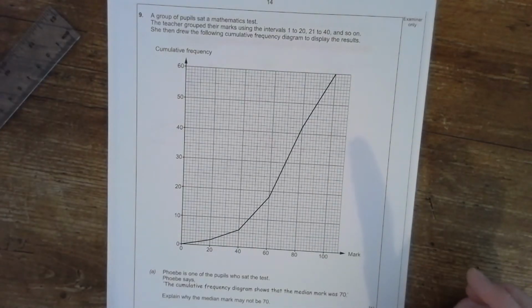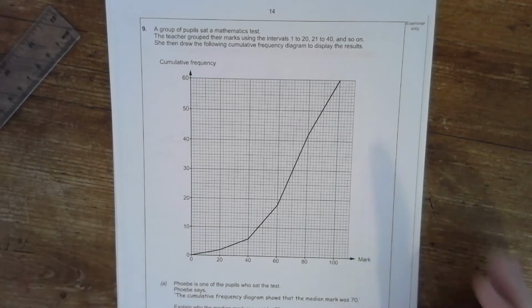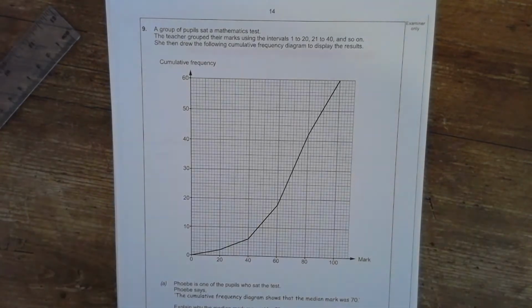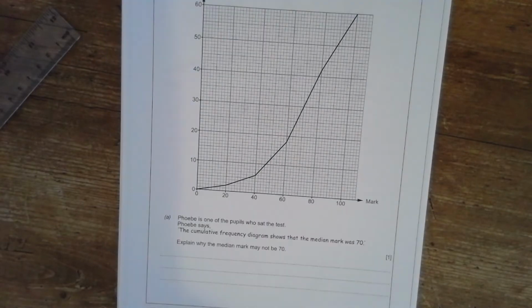Okay, then over the page, have a quick read of the question, get your head around it, then I'll start going through it. Okay, it says a group of pupils sat their mathematics test. The teacher grouped their marks into intervals of 1 to 20, 21 to 40, and so on. She then drew the following cumulative frequency diagram to display the results.